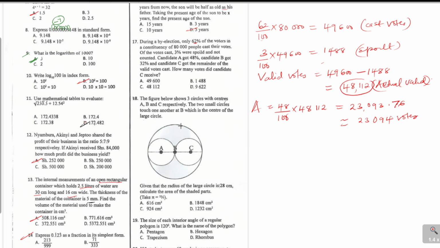Then candidate B got 32%. So that's 32% of the valid votes. So that's 32 over 100 multiplied by 48,112. So when you work it out, it gives 15,395.84. Approximately, these will be 15,396 votes.